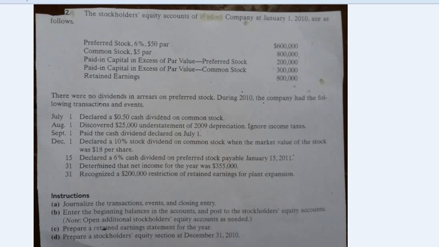Then we have the balance at January as reported, 800, and this is, as you see in the information given, 800. And then we make the correction of what happened in the last year. 25,000 would be deducted because it was an overstatement of net income.